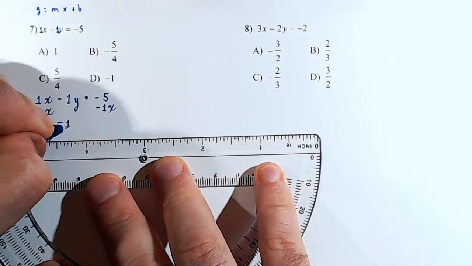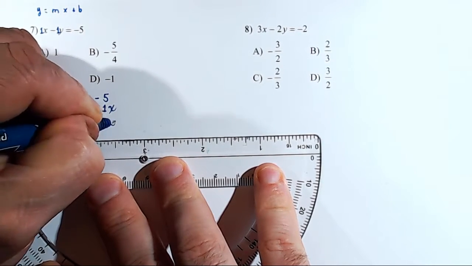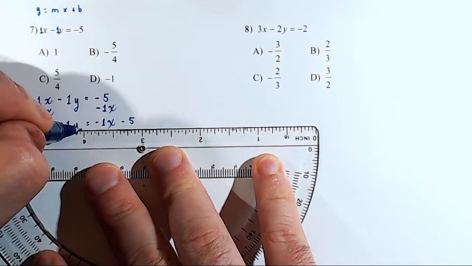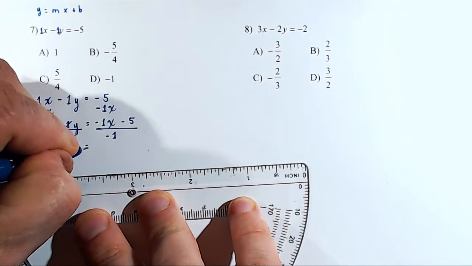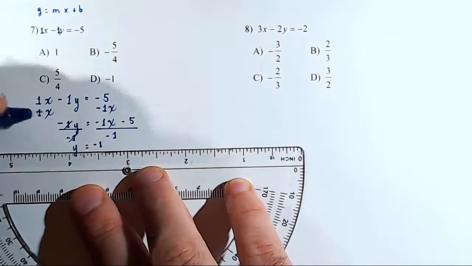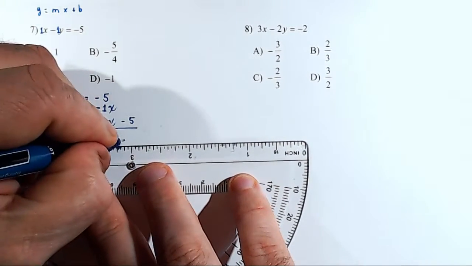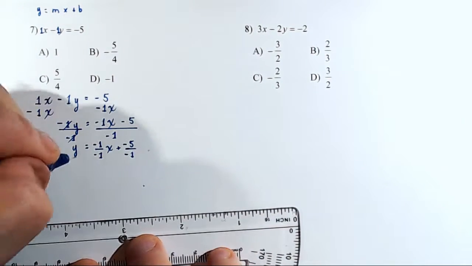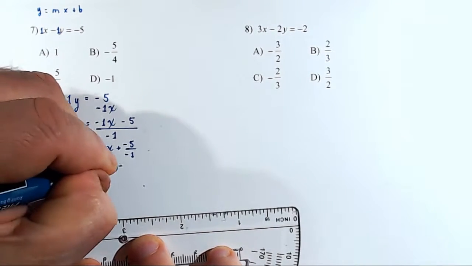So now we have -1y equals -1x minus 5. Now you'll see why it was helpful to put that, because now we're going to divide both sides by -1. They cancel on the left, so now y equals -1 over -1 x plus -5 over -1. One final simplification here gives us y equals 1x, so x plus 5.